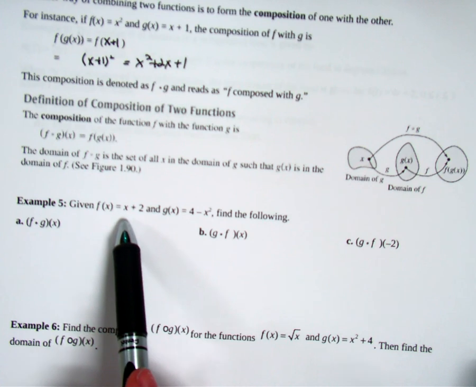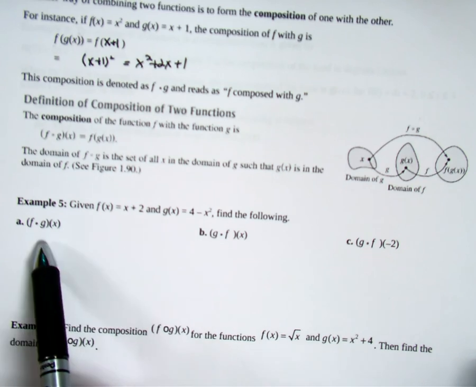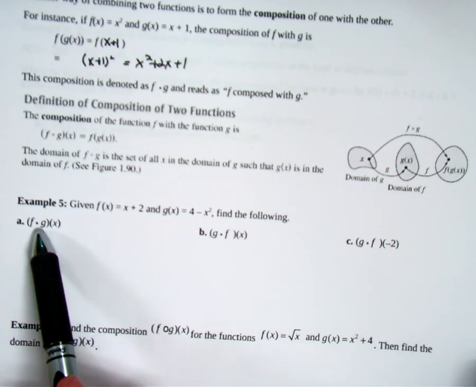Alright, here we go. f of x equals x plus 2. g of x is 4 minus x squared. And these are supposed to be open circles, not closed circles for times.